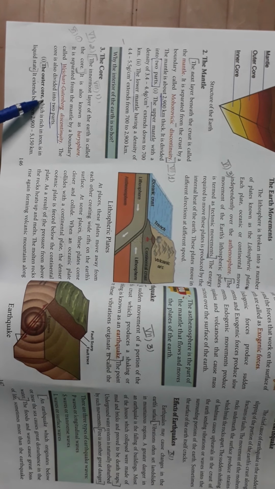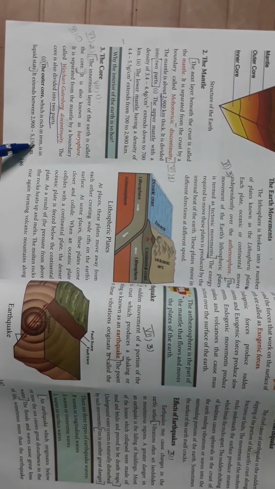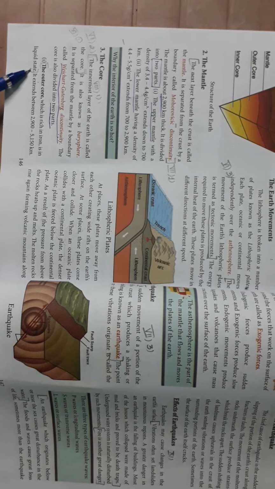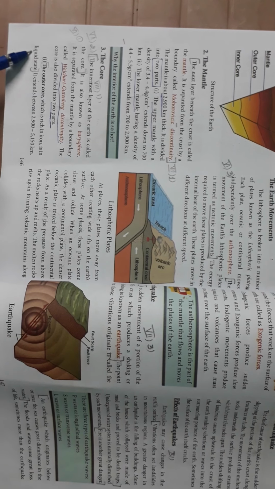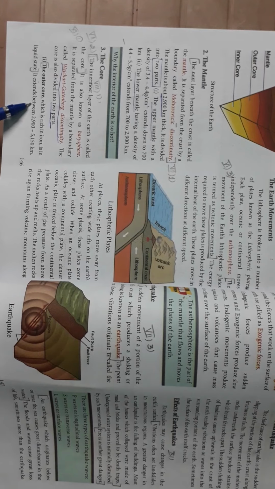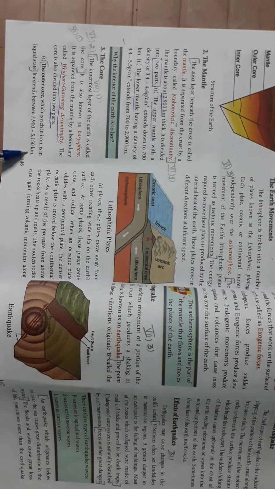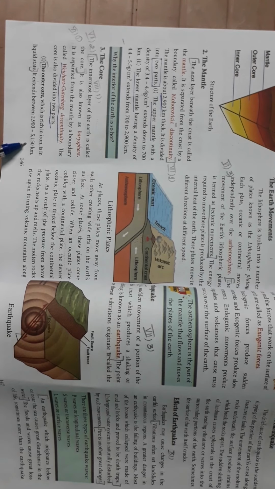Now we are going to see what is outer core. The outer core, which is rich in iron, is in liquid state. For example, like water. Water is a liquid. The outer core is in liquid state. It extends between 2900 to 5150 kilometer. What is the distance of the outer core? It extends between 2900 to 5150 kilometer. It is outer core.